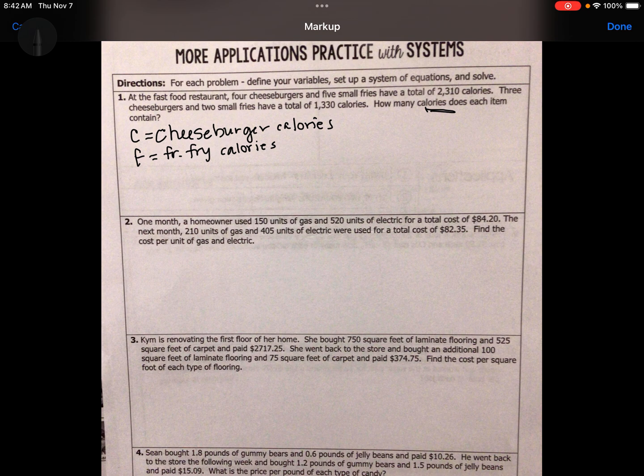All right, so I have 4 cheeseburgers and 5 small fries. So 4 times C plus 5 times F equals 2310. And then it tells me I have 3 cheeseburgers, so 3C plus 2 small fries equals 1330.